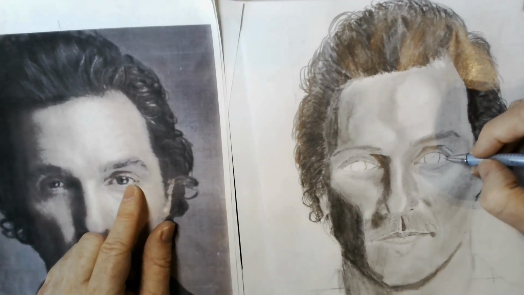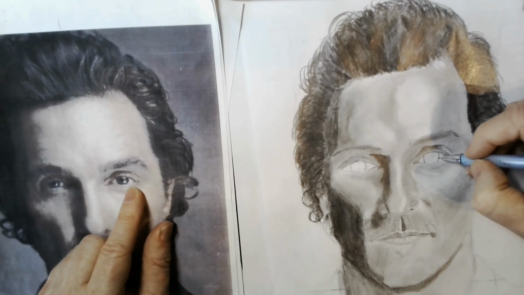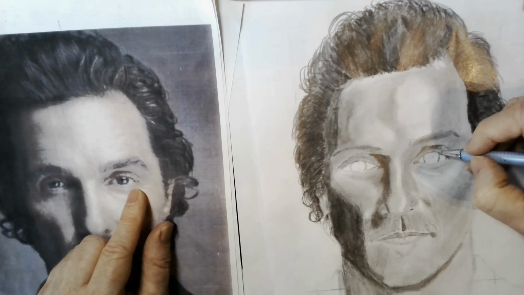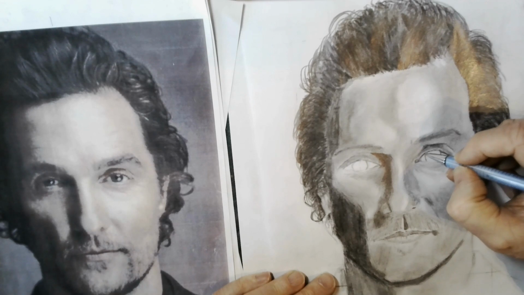Now, if I look at his eye and just look at the white, this is called negative space. So the pattern or the shape of his eye goes like this, but then it's quite narrow this side, so I'm going to shorten it a little bit. So I'm looking just at his eye here. You can see that it goes down a little bit more steeply.